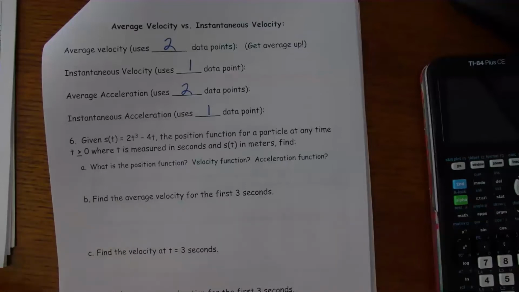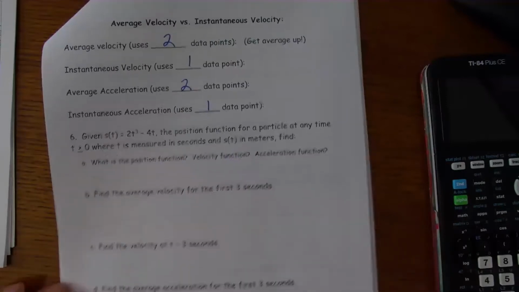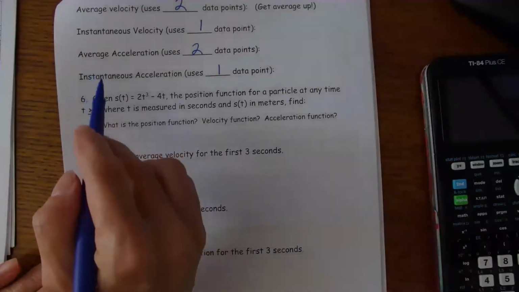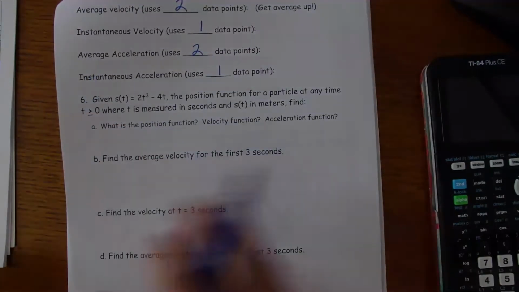My average miles per gallon was 27.6. Was I getting 27.6 the whole way? No. When I was passing cars, I was getting 10 miles to the gallon. When I was going down a hill and I hit the brake and I wasn't doing anything, I was getting 99 miles per gallon, right? So the average takes into account your whole trip and how many gallons of gas you used. So think about that with average and instantaneous, right?